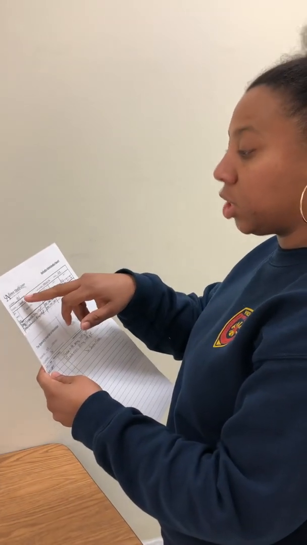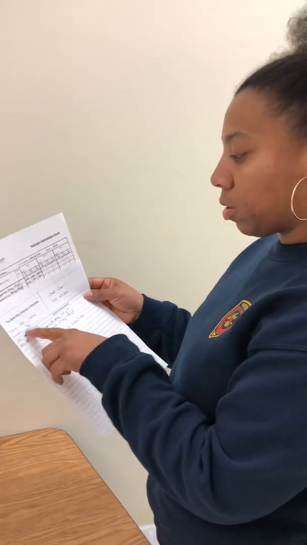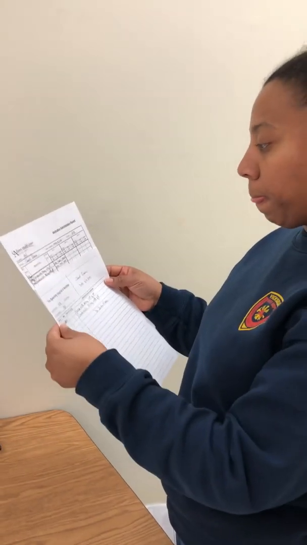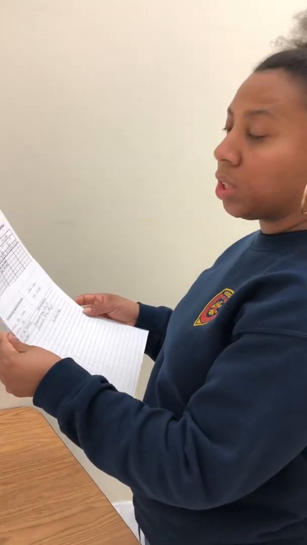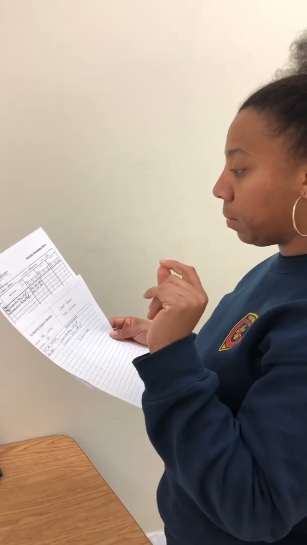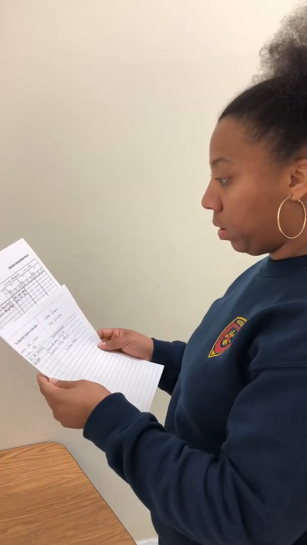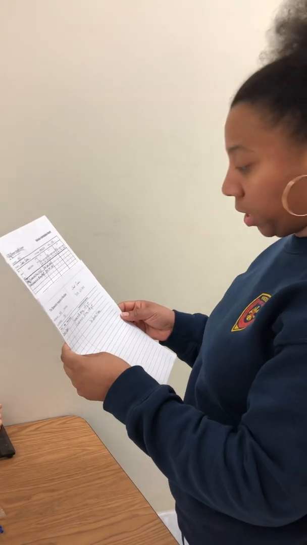Gonna check for my patient's allergies, and she's allergic to penicillin. That also matches up on both of them. Okay, so she's getting the right medication, right dosage, right time, and right route with the right medication.